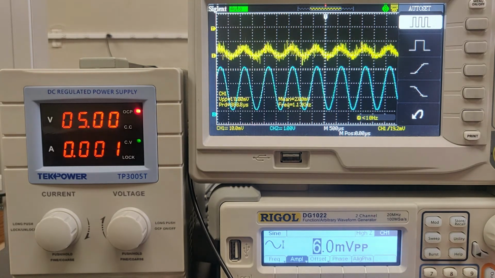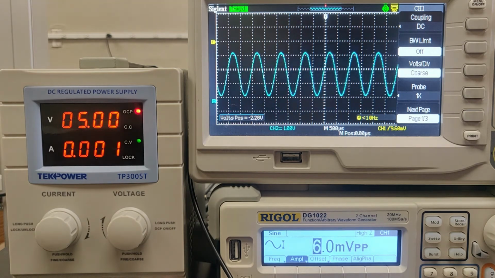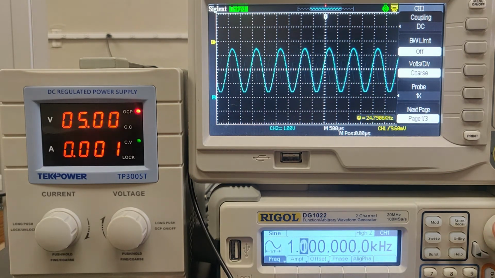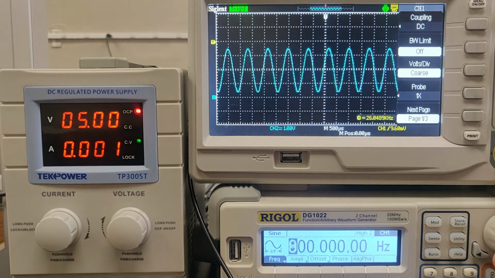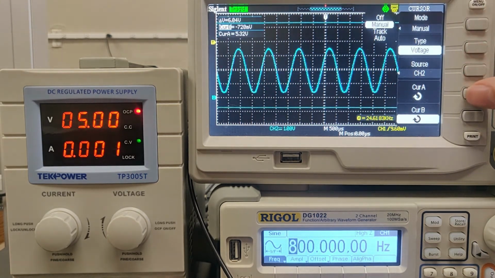Okay, so let's go ahead and find the gain. We don't really need to display this anymore, so we'll put this in the middle, just to double check to see if our frequency increases. Let's put our cursors.